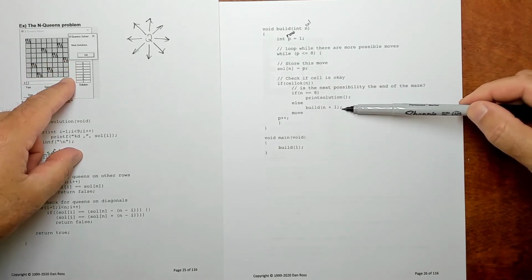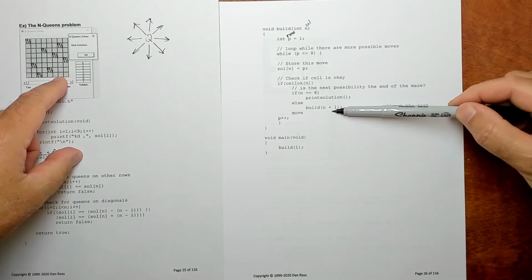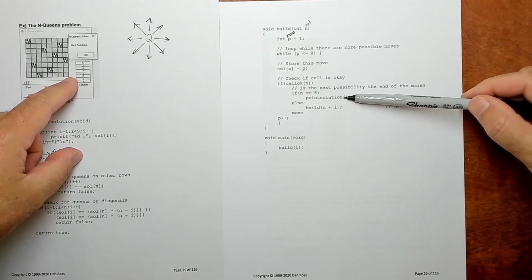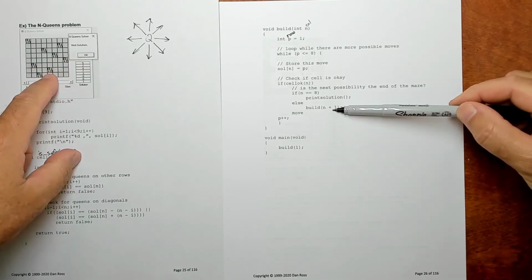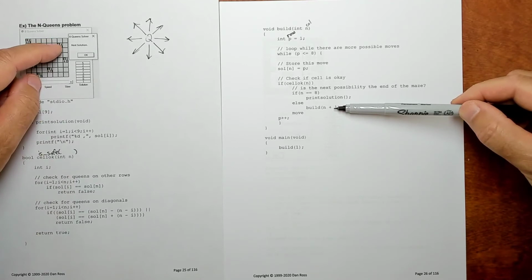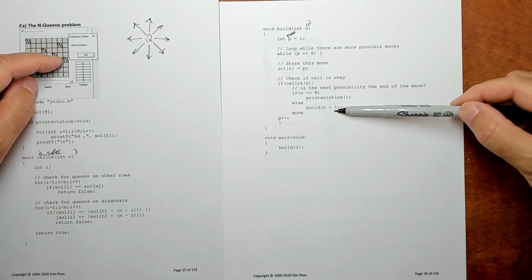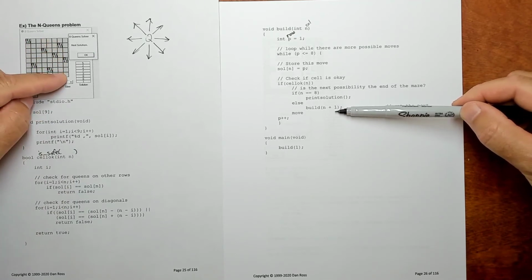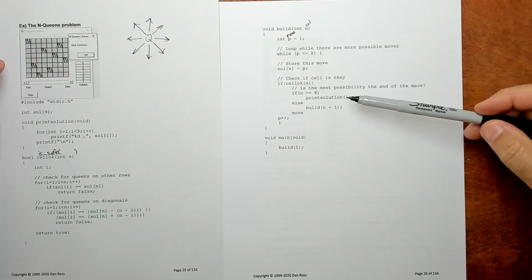And then it'll print that solution, and then it'll back out and start trying other rows on the previous column until it finds another safe position, and it'll go back into 8.